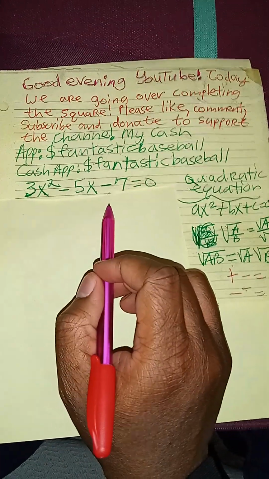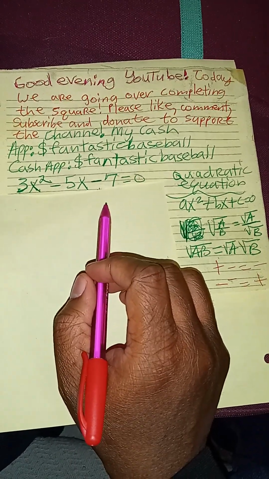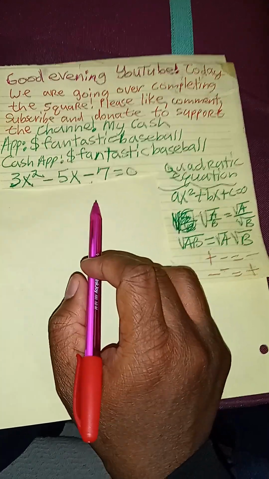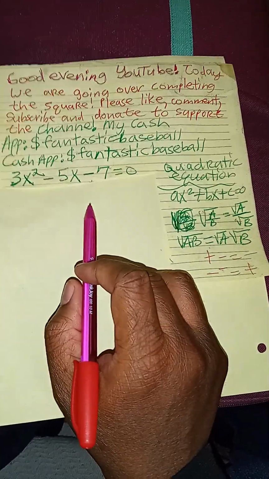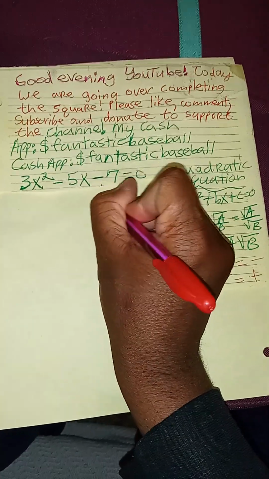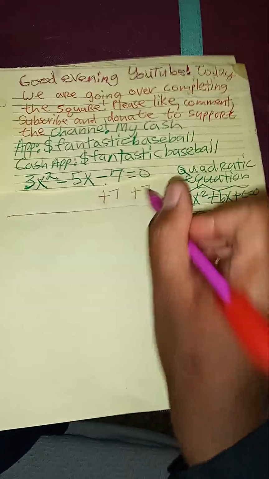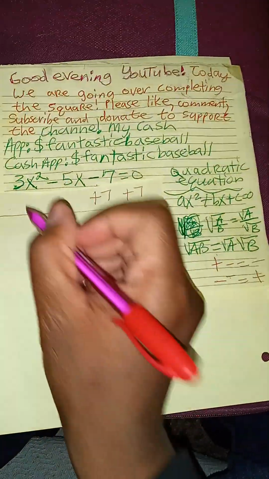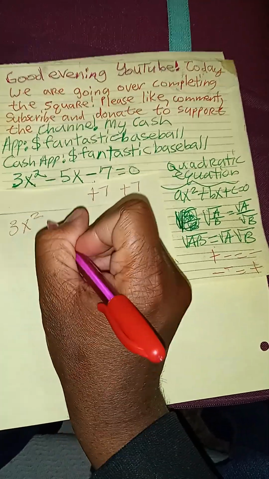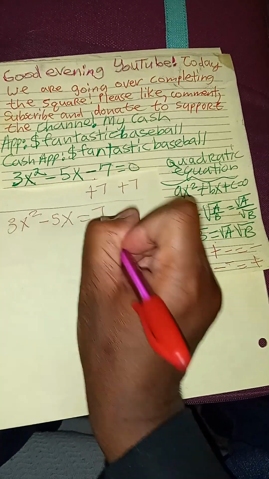So we need to move the c value of -7 to the other side of the equation. So -7, when we move it to the other side, we have to add 7 to both sides of the equation. So plus 7 plus 7. Draw our line. So 3x squared minus 5x is equal to 7.